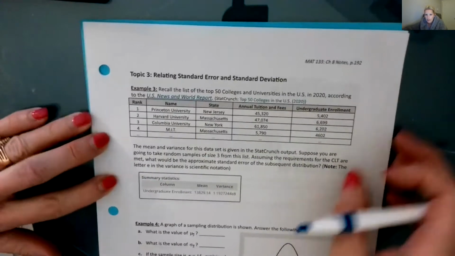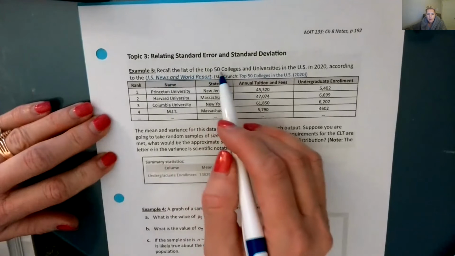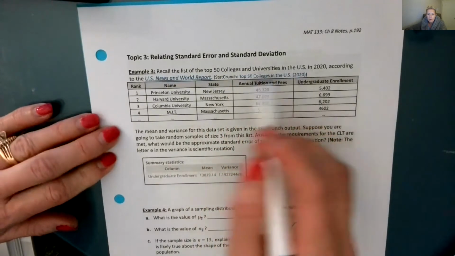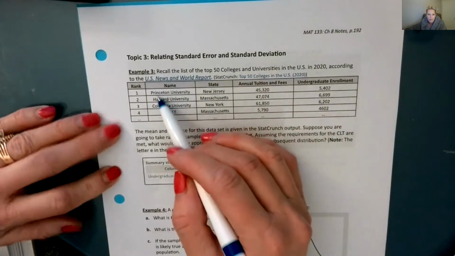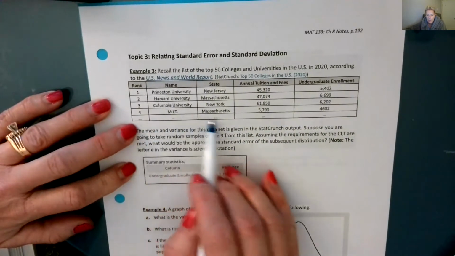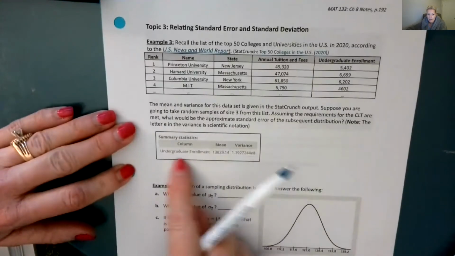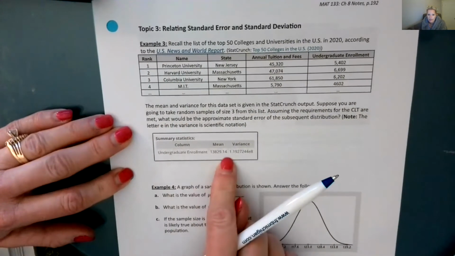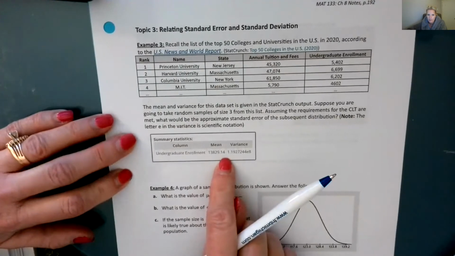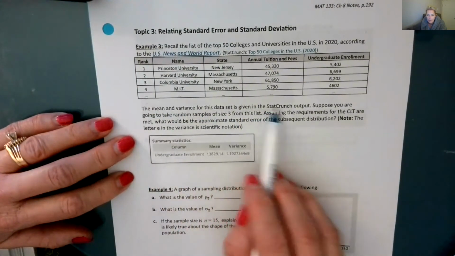Okay, so page 192. So we have this list of 50 colleges and universities in the US in 2020. And you can see here, we only have the top 4. The ... always tells us that there's more data we just can't see. They gave us information here in this little summary statistics. So it says the mean and variance for this data set is given in the StatCrunch output.